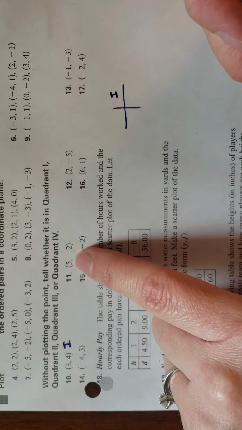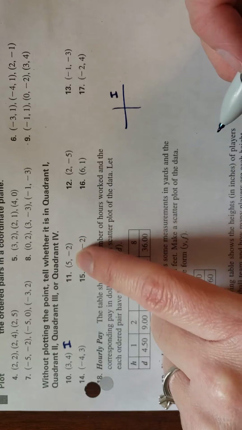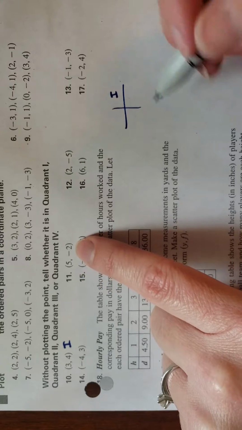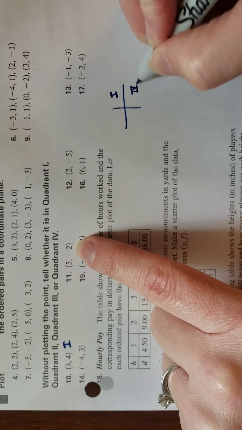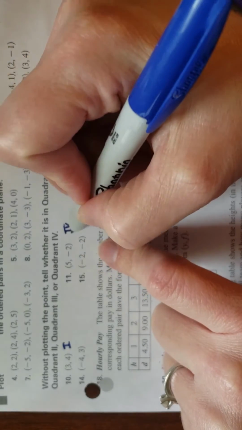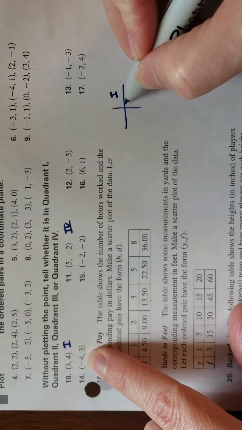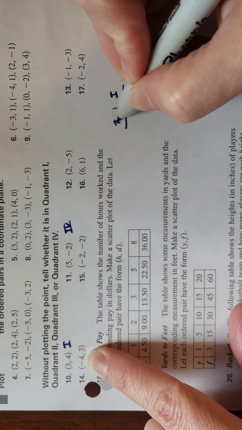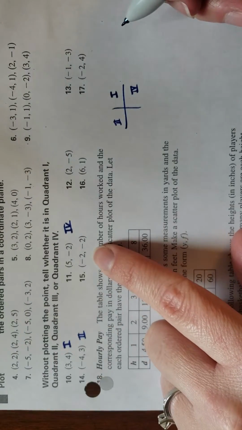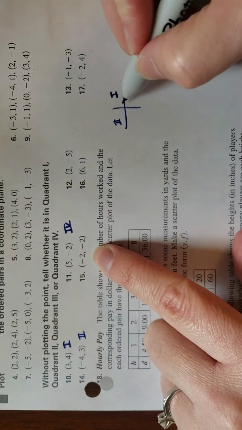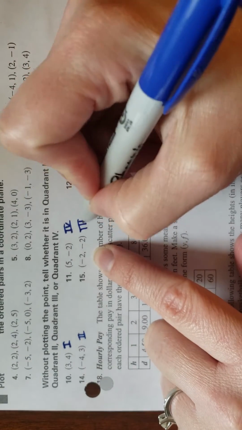This says to travel 5 and -2. 5 right, 2 down. That's quadrant 4. Let's try another one. A negative and a positive. Negative, positive. That's quadrant 2. And a negative and a negative would then have to be left, down. Yeah, like that.